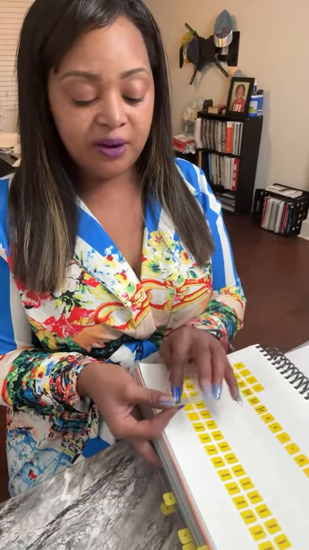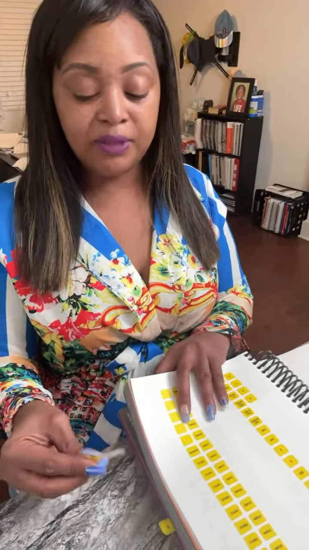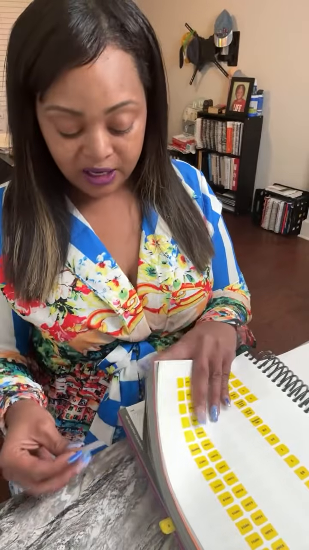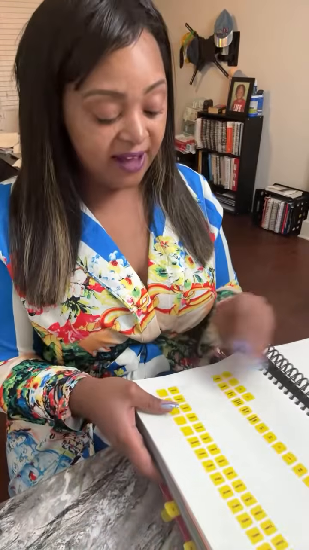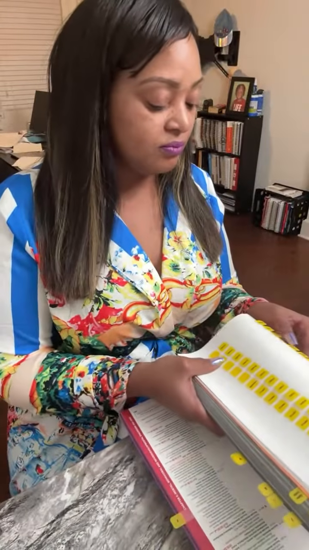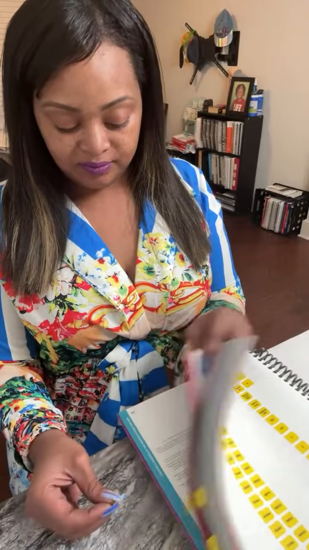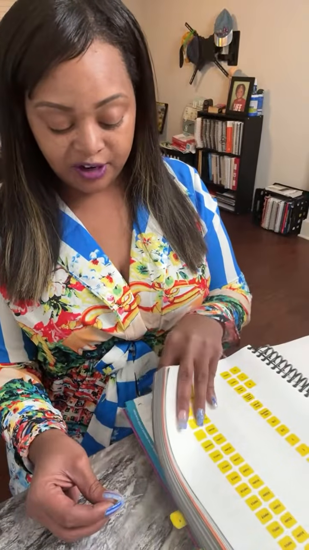F. F is your mental and behavior codes, your mental health and behavior codes. Your F tab is going to go on page 561. G. Your G tab, you're going to stick that one on page 599. 599 is where your G tab goes.